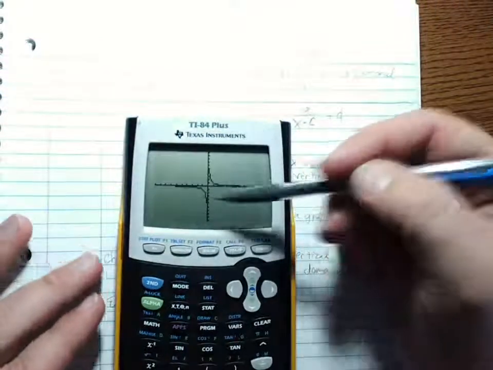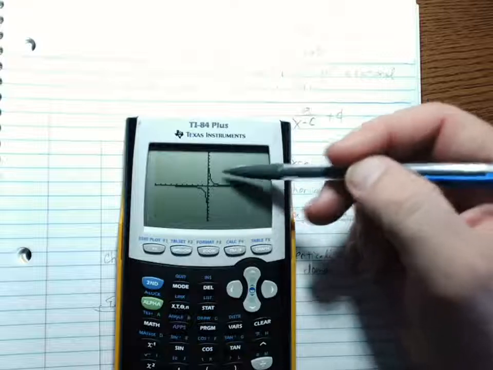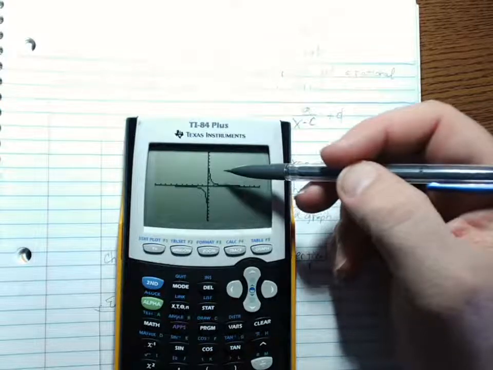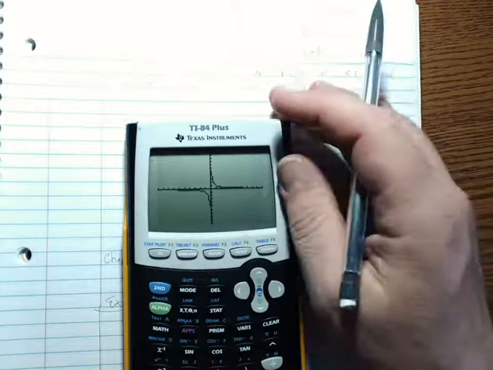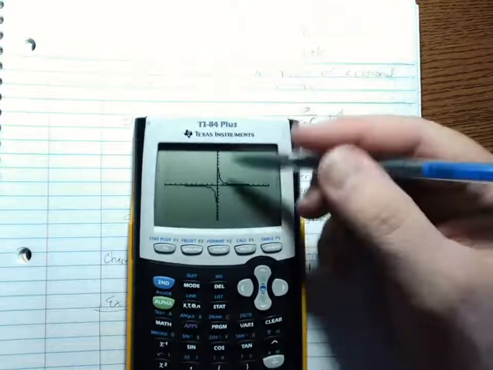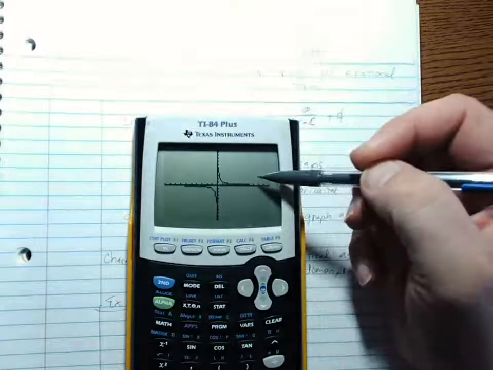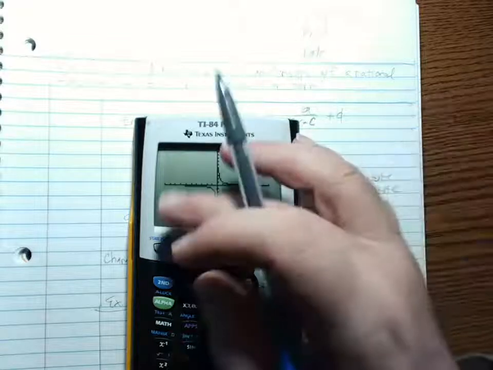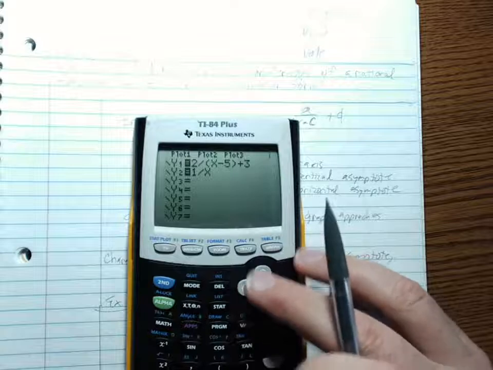What happens is the C value and the D value, they move those asymptotes around. And we'll practice that in class. We might practice some graphing in class. We'll see. Anyway, right now, I just wanted to point that out. The asymptotes get moved around by the C and the D value, and that allows us to name them. So now that I've done that, let me show you our function.